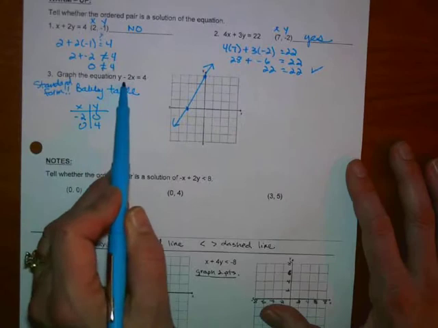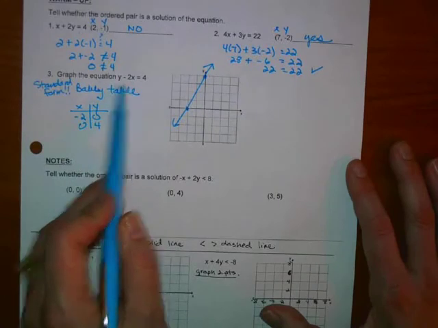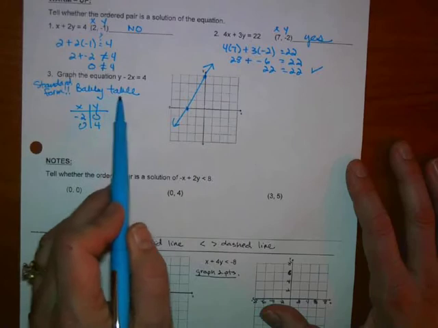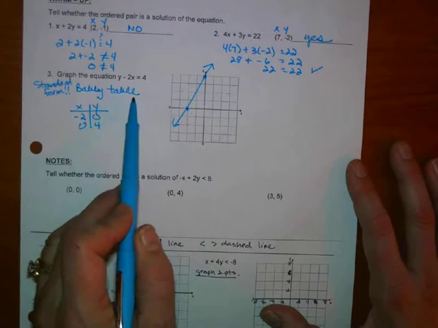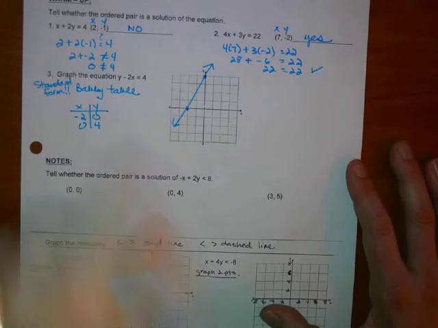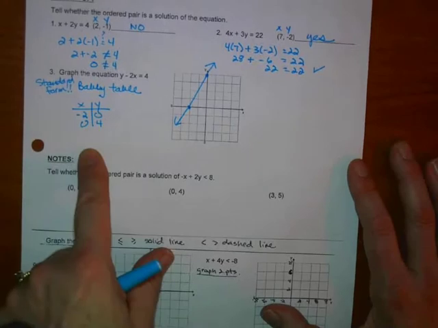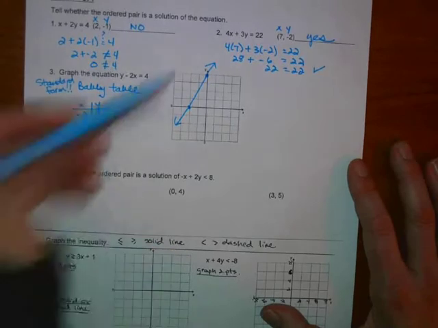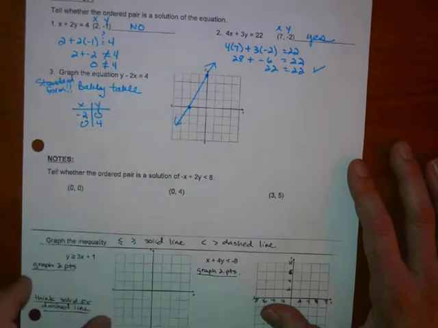Graph the equation. Notice that it's in standard form. X and y are on the same side. When it's in standard form, the easiest, most efficient way is to do a baby table. So I'm going to go ahead and just graph that right there. So here we go. That's what I did.